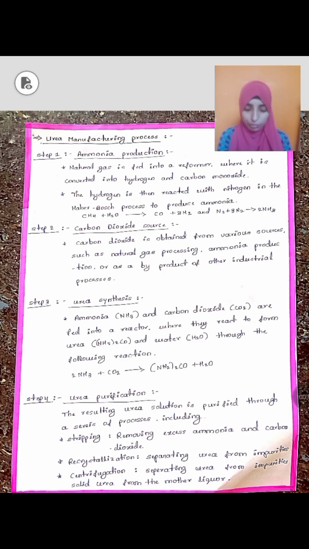Step 4, urea purification. The resulting urea solution is purified through a series of processes including stripping, removing excess ammonia and carbon dioxide; recrystallization, separating urea from impurities; and third is centrifugation, separating solid urea from the mother liquor.